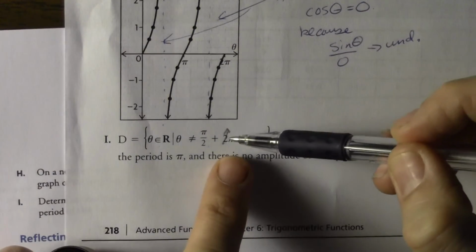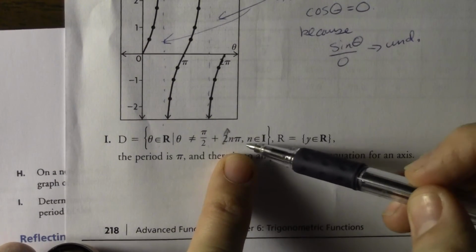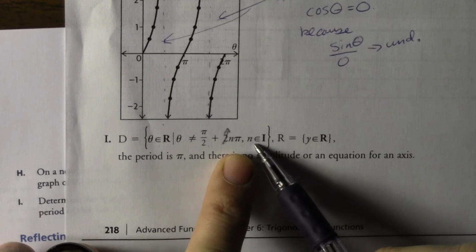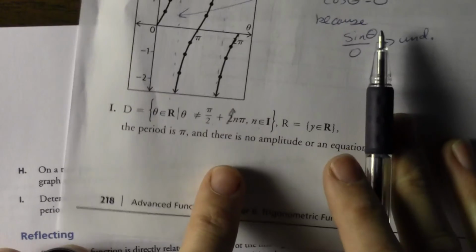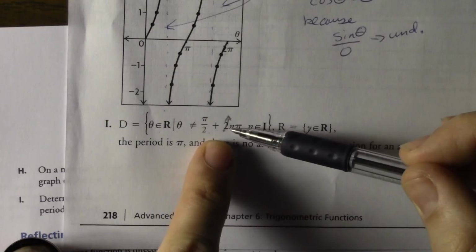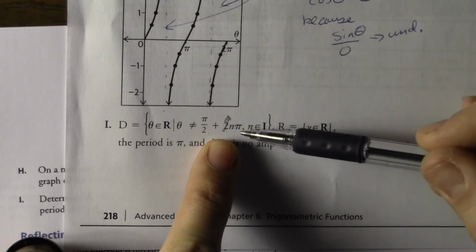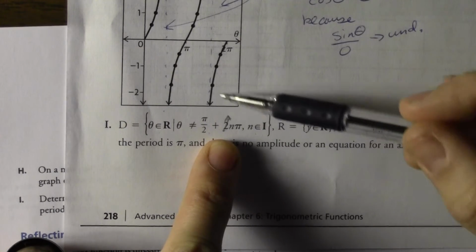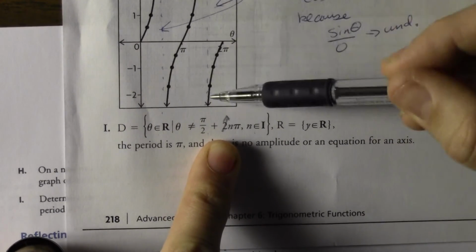Plus, and it shouldn't have been 2n pi here, it should have just been n pi, where n is integers increasing from 0, right? So if n is 0, then this is just pi over 2, which is here. If n is 1, we get pi over 2 plus pi, so we would get 3 pi over 2, which is here.